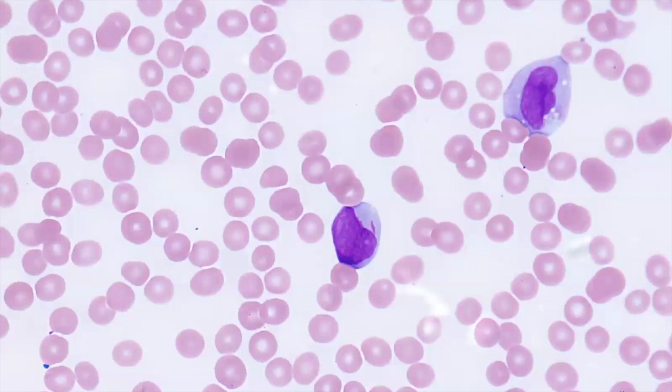So in this case, with greater than 20% blasts and inclusions of Auer rods, we can definitively call this an acute myeloid leukemia. However, we will also want to better characterize this blast population based upon immunophenotyping, cytogenetic findings, molecular techniques, and or special cytochemical and immunohistochemical stains. Acute myeloid leukemia is classified into 4 groups: acute myeloid leukemia with recurrent genetic abnormalities, acute myeloid leukemia with multilineage dysplasia, acute myeloid leukemia that is therapy-related, and acute myeloid leukemia not otherwise categorized.